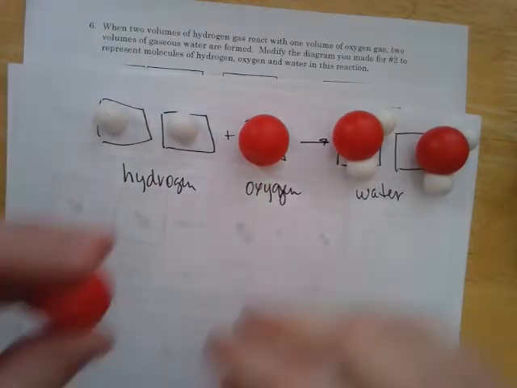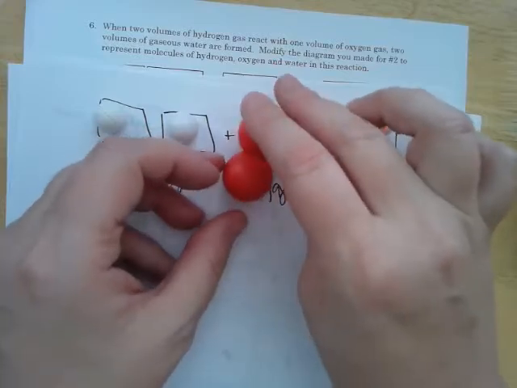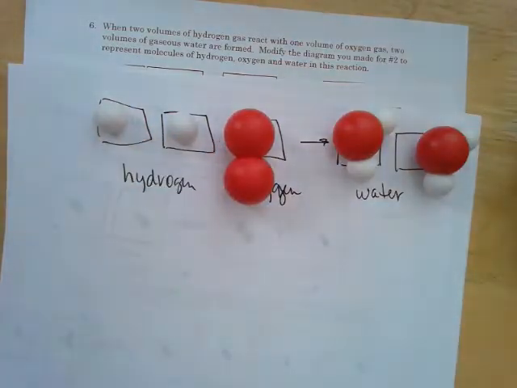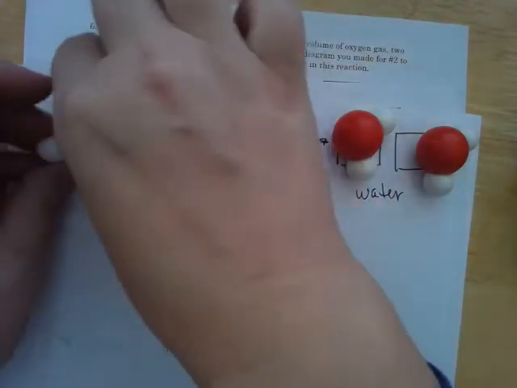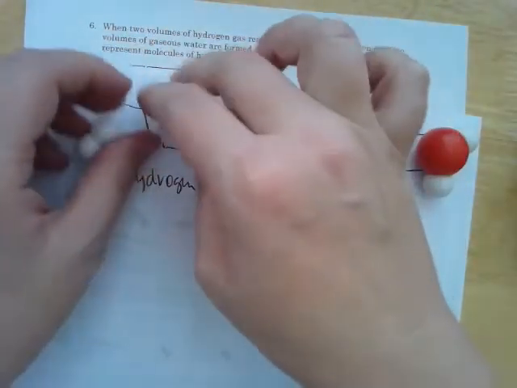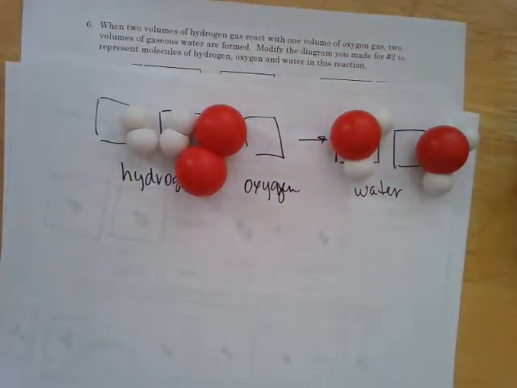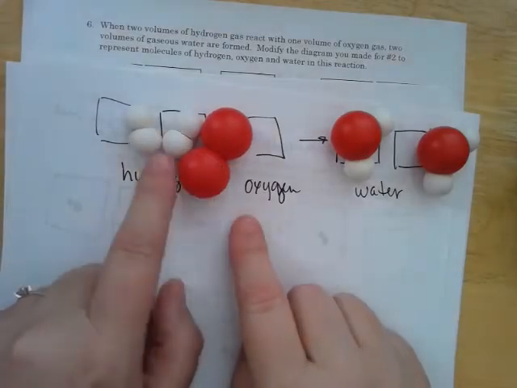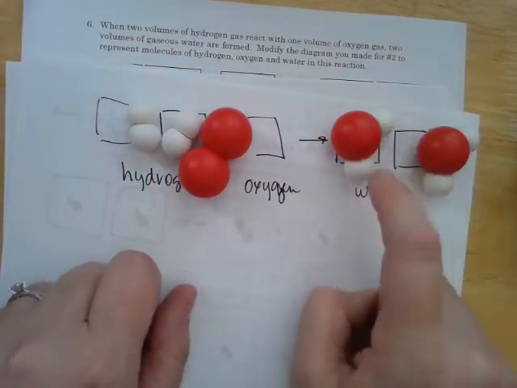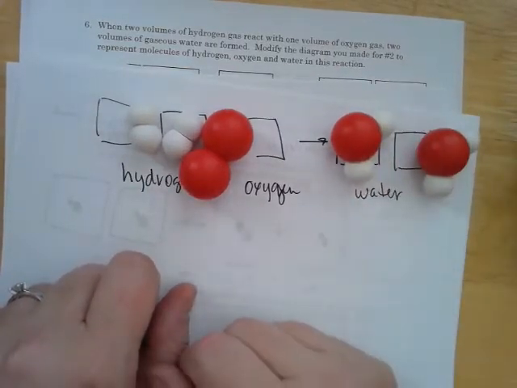And so these guys too, these guys are also going to be pairs. Does that make sense? I know they're all sticking to each other, but they can all hang out together over there. But now I've got 2 red and 4 white over here, and 2 red and 4 white on this side.